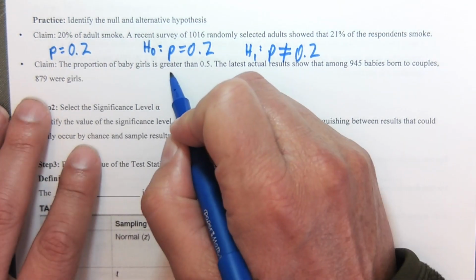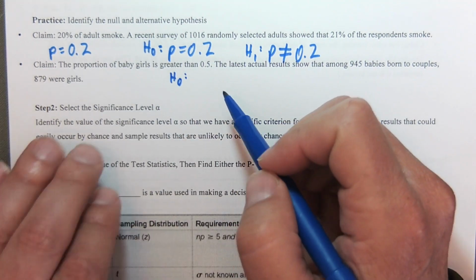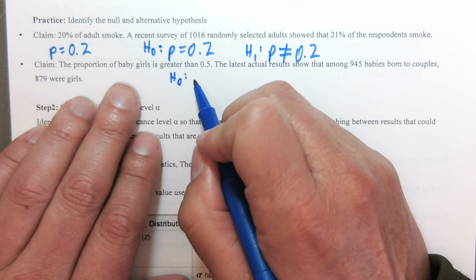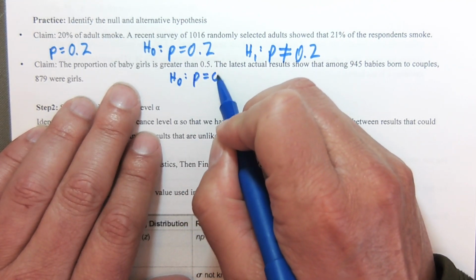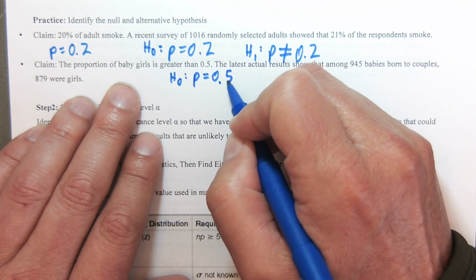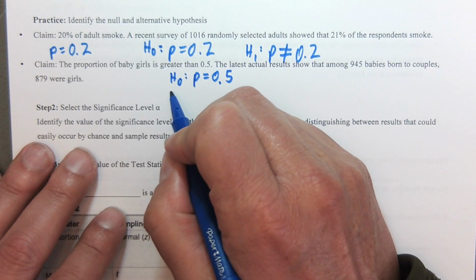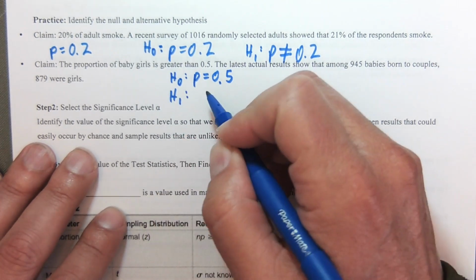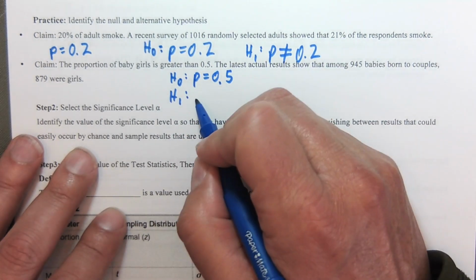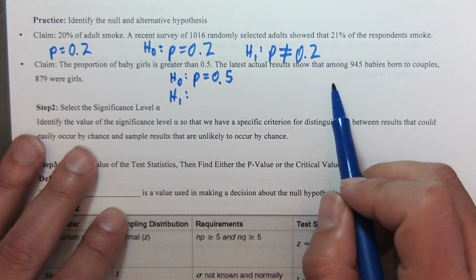So how would we write that up as a null hypothesis? Well, this one's about a mean. I'm sorry, this is a proportion as well. The null hypothesis is that the proportion of baby girls is 50%, or 0.5. The alternative hypothesis is that it is larger, pardon me.